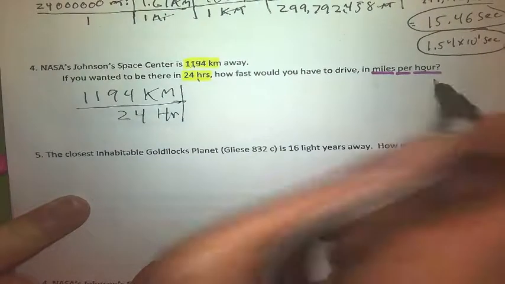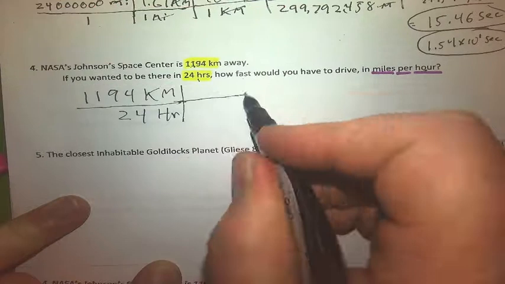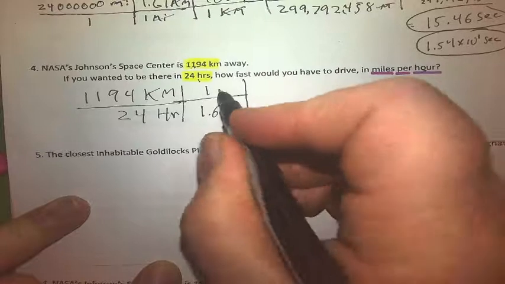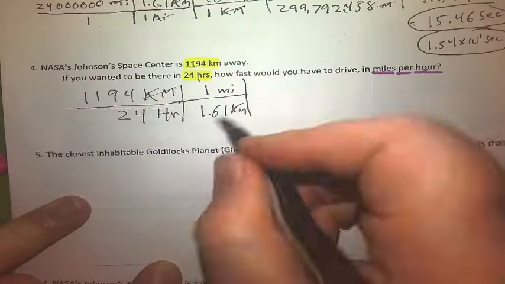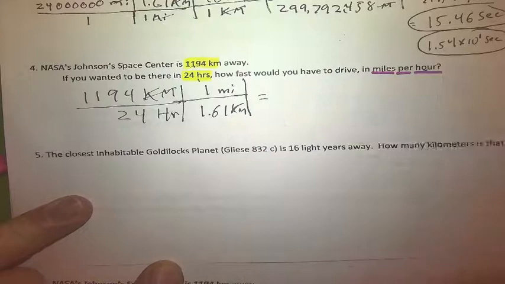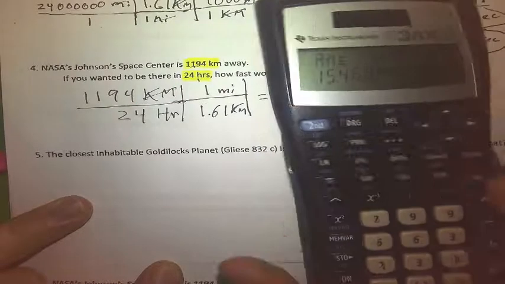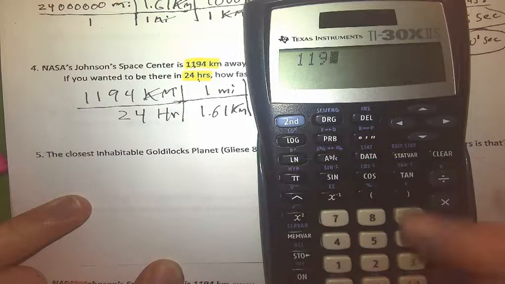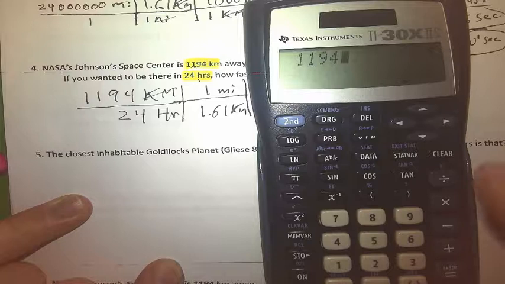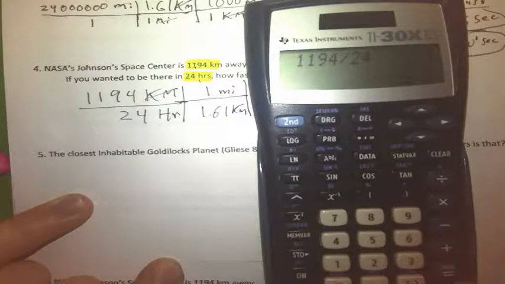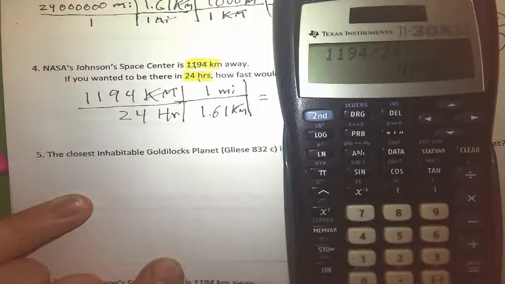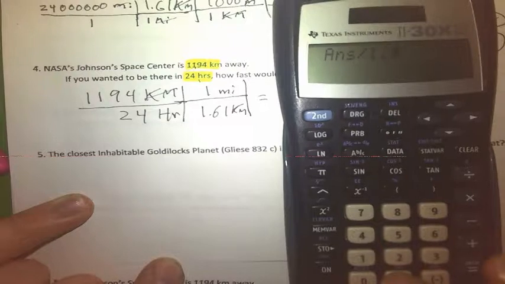And then I got my hours at the bottom. I just need miles at the top, which I do have, the 1.61 km per 1 mile. Just cross off, and this one is a pretty straightforward computation. I'm actually going to do this math on the calculator in 2 steps. 1194, that was my original distance, divided by the 24 hours, equals, because you can do that division, equals your friend. If you're ever in doubt, hit equal between computations. And then I need to divide that by 1.61.